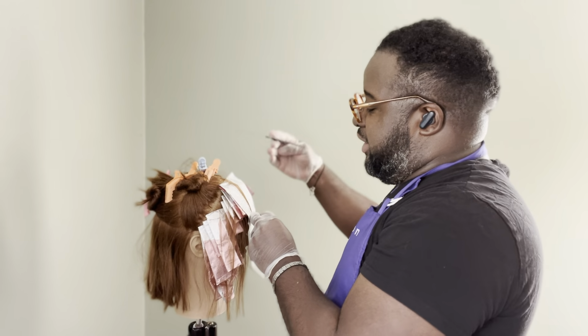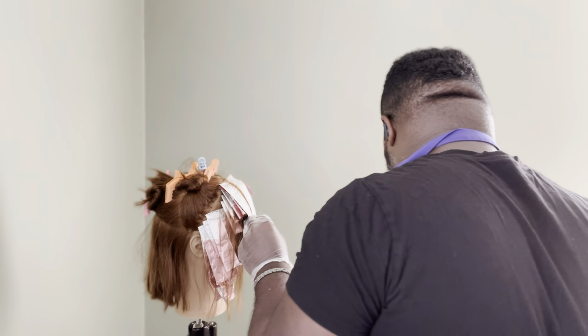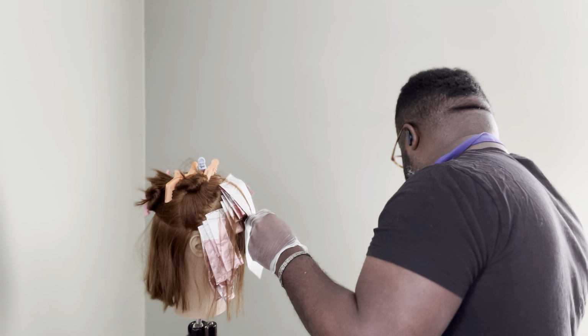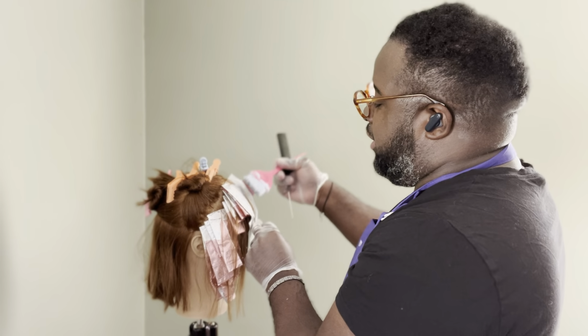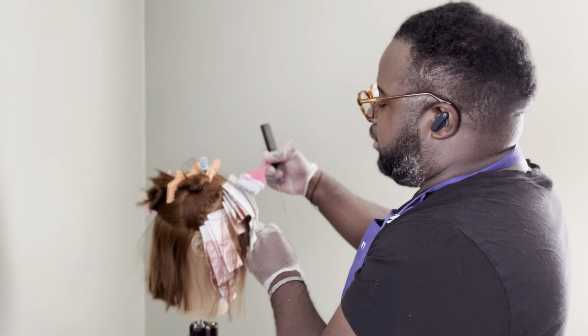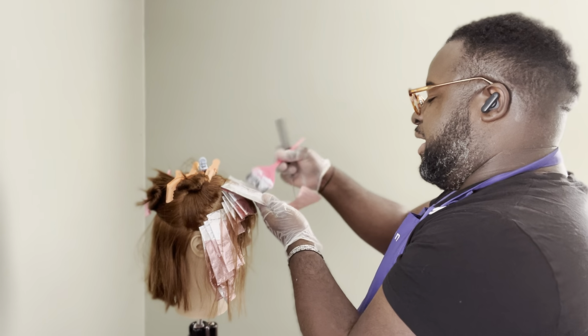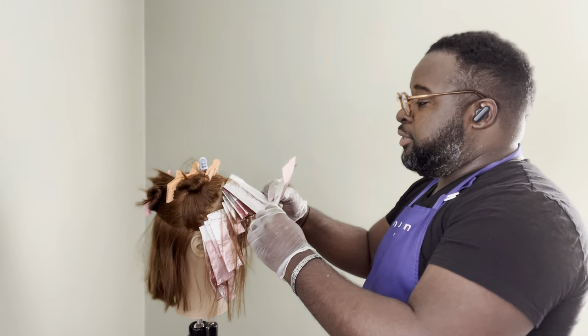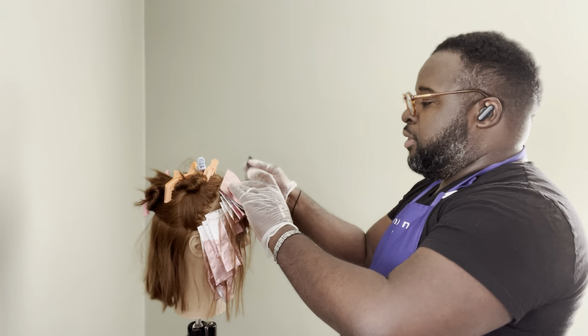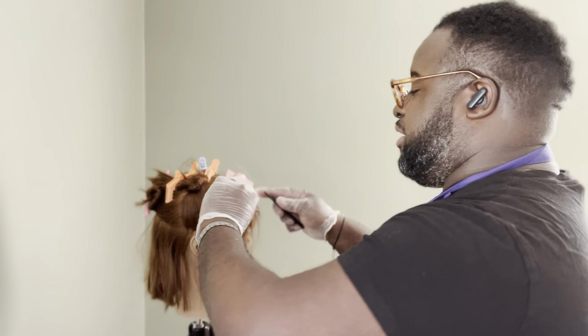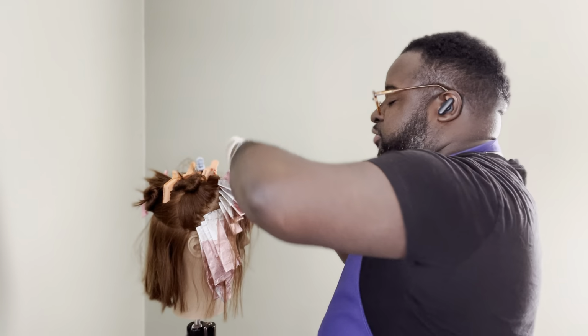Then I'm going to lay that down, make sure the back comb is out of the way. And I'm going to go ahead and just softly lay that in there. And then close that up. Same thing, I'll do a double fold in the front through the fringe area so that we make sure that the client can see.